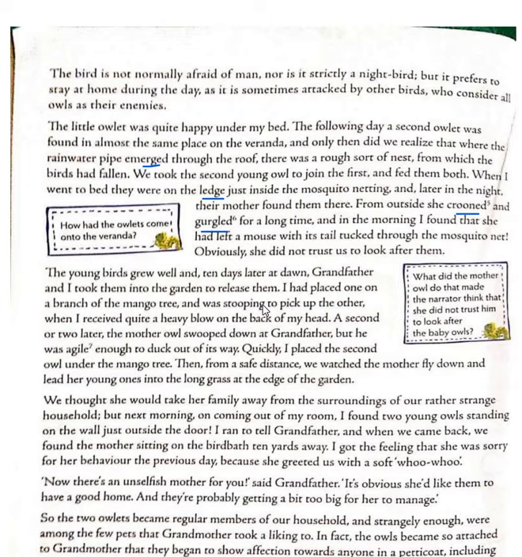I had placed one on a branch of a mango tree, and was stooping to pick up the others. What is the meaning of stooping here? Stooping means he was bending his body. When something has fallen on the floor and you pick it up, at that time you bend your body. That is what is meant by the word stooping. So the narrator stooped to pick up the second owlet. The first one he kept on the branch of the mango tree, and the second one he is trying to pick up.